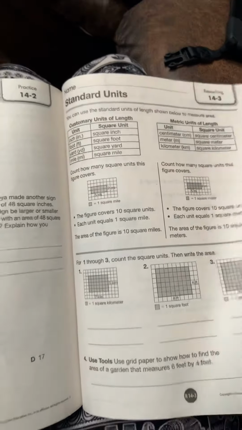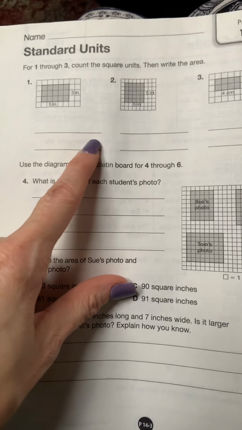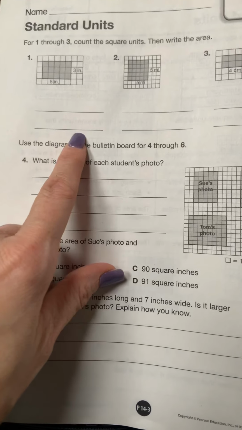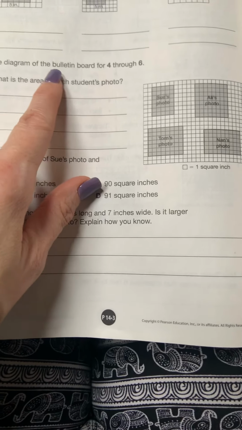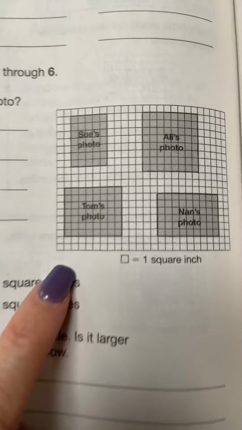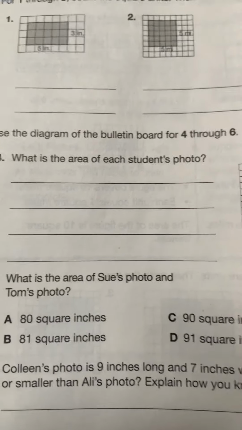What I'd like you to do is work on the P side, okay? At the top, I'd like you to do the same thing that we just did. Instead of just counting these square units, I'd like you to put in what multiplication equation could you use, and then what's your answer with units, okay? Down here it says use the diagram of the bulletin board for 4 through 6. So here's the bulletin board. What we have is Sue's photo, Allie's photo, Tom's photo, and Nan's photo. Okay, what is the area of each student's photo?